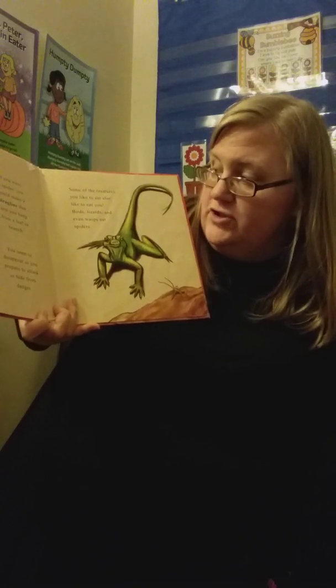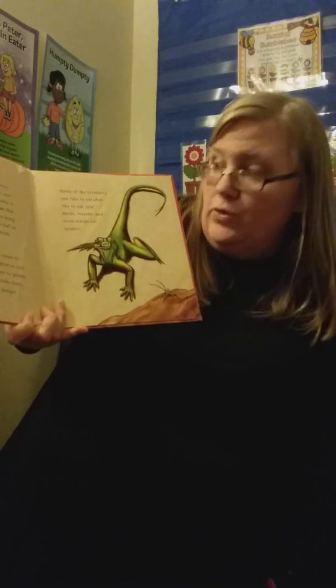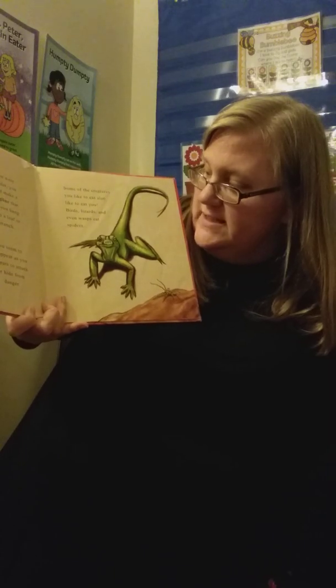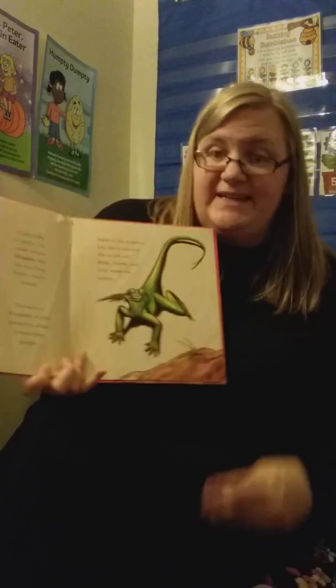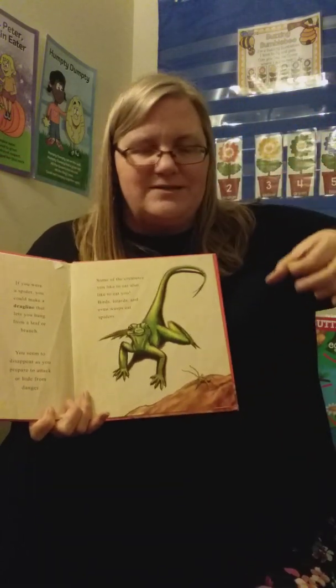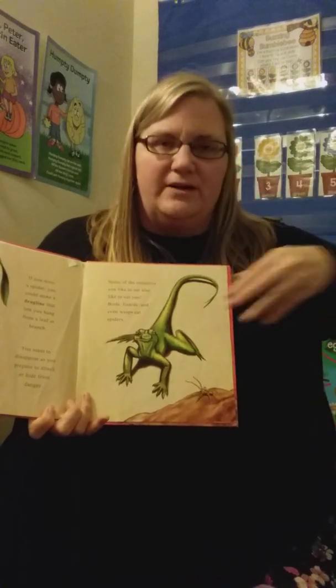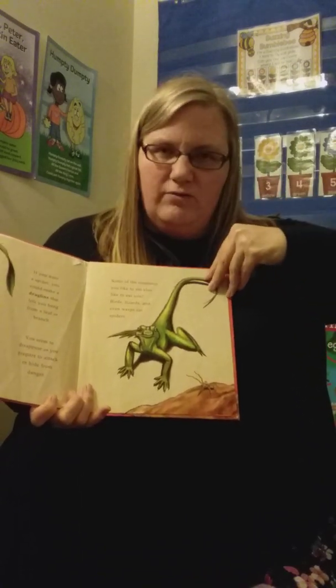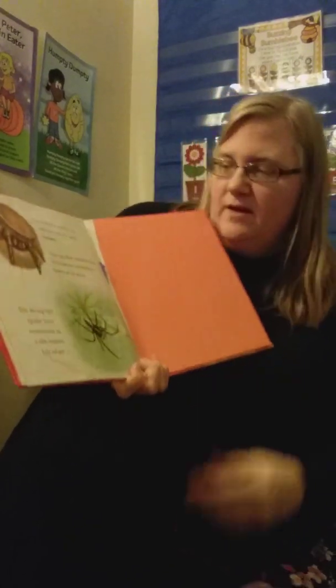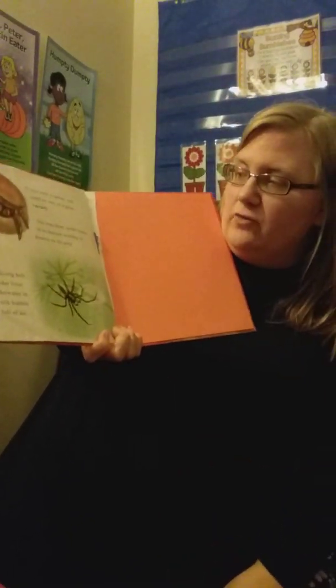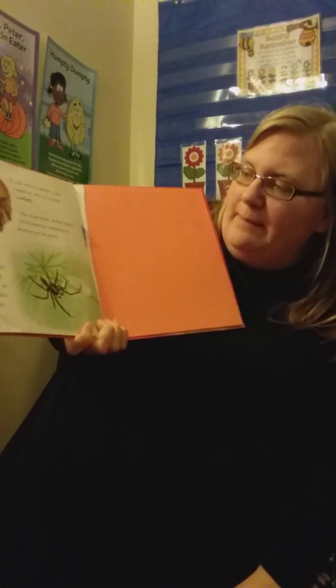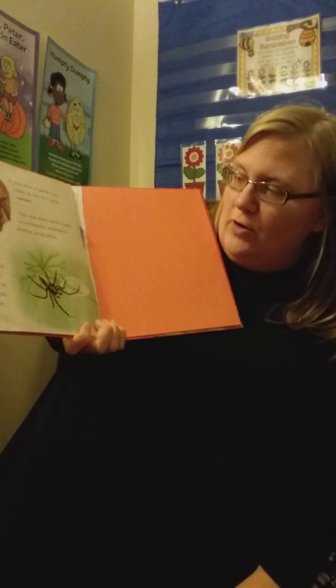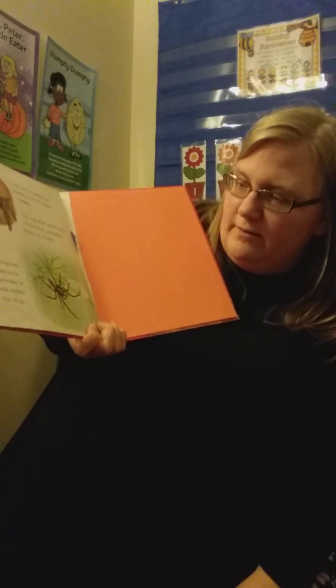Some of the creatures you like to eat also like to eat you. Birds, lizards, and even wasps eat spiders. The little spiders can't eat a bird, but there's some big spiders that maybe could. But remember, they don't live here. If you were a spider, you could be one of a great variety. That means different kinds, many different kinds. The trapdoor spider hides in its burrow, waiting to pounce on its prey.